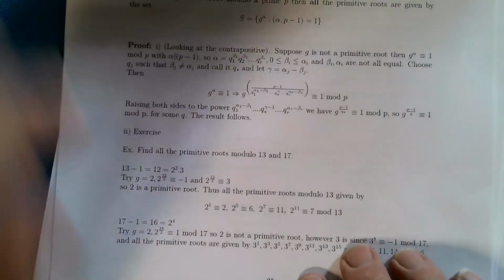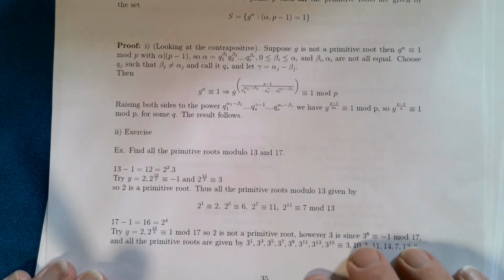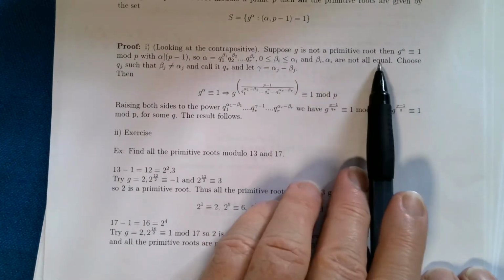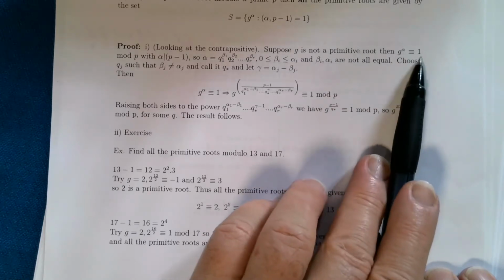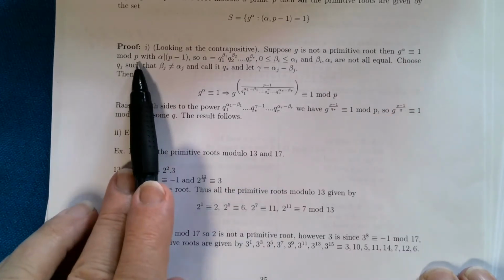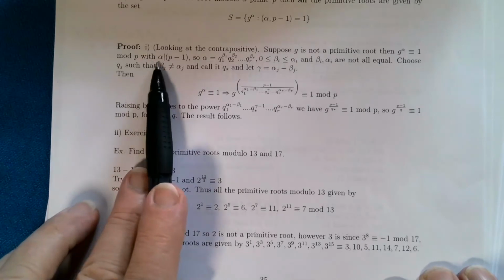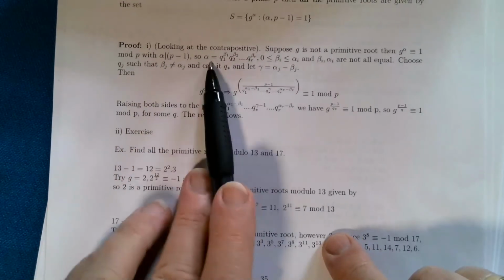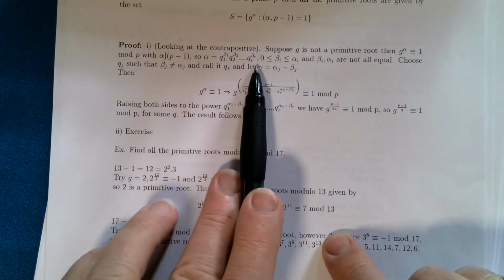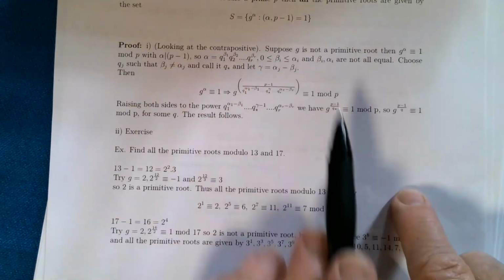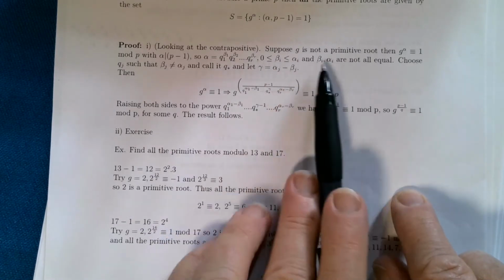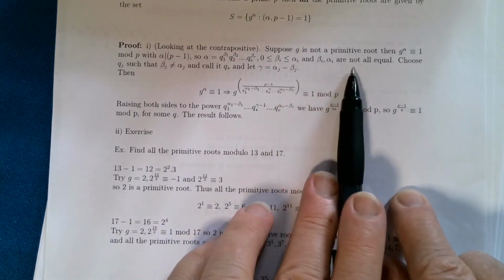So we're going to suppose that g is not a primitive root, and g to the alpha is congruent to 1 modulo p, with alpha dividing p minus 1. We prime factorize alpha, as I mentioned before, where the beta_i are less than or equal to the alpha_i, but the beta_i and alpha_i are not all equal.